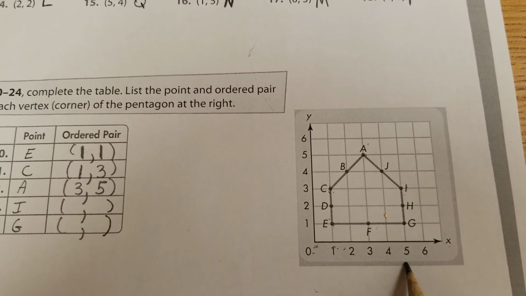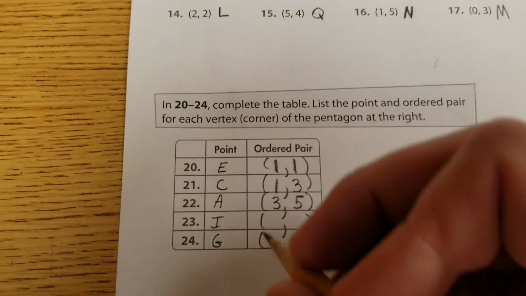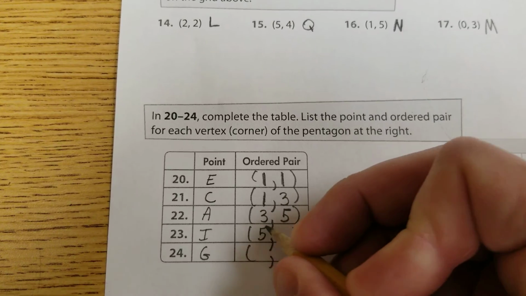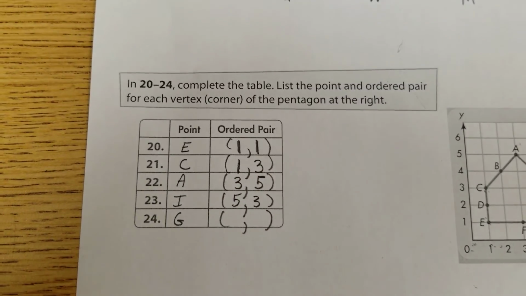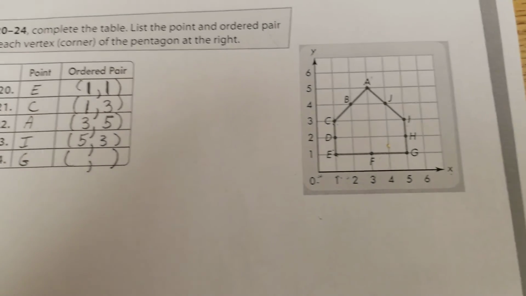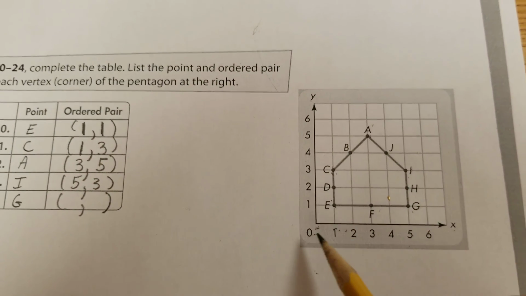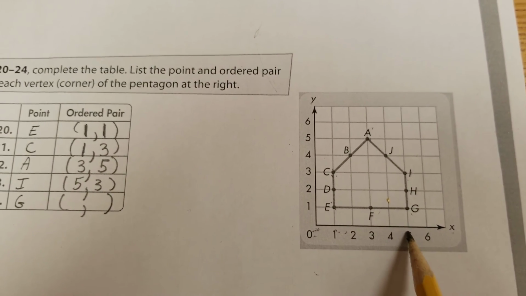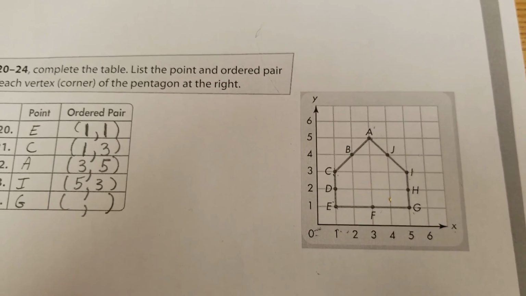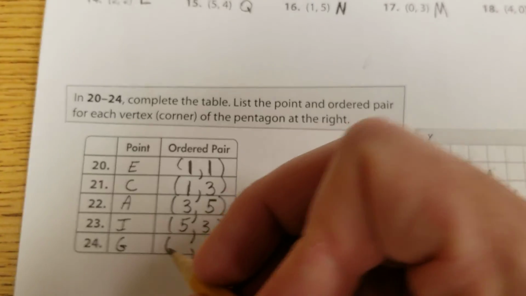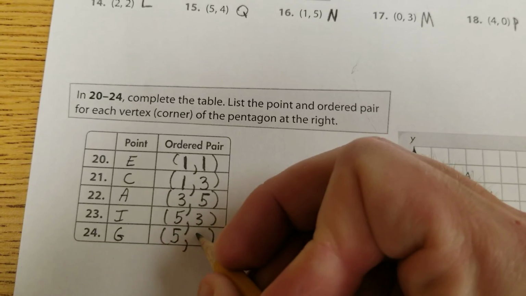So X is 5, Y is 3. So it's going to be 5, 3. And the last one is G, which is here. Start on my X, I go over 5 and then up 1. So it's 5, 1.